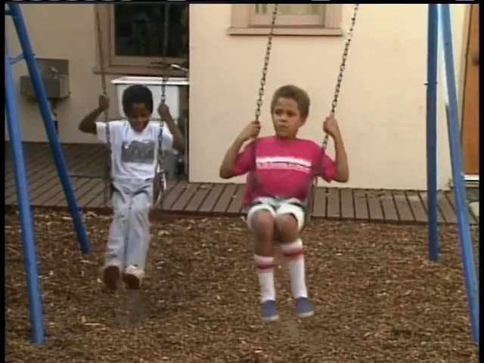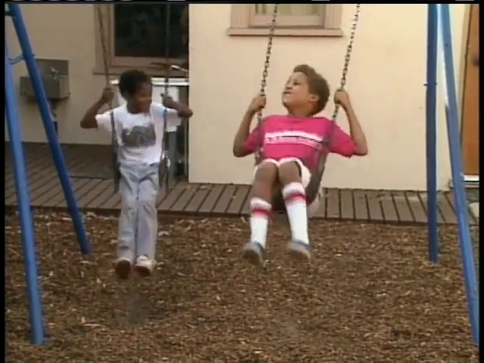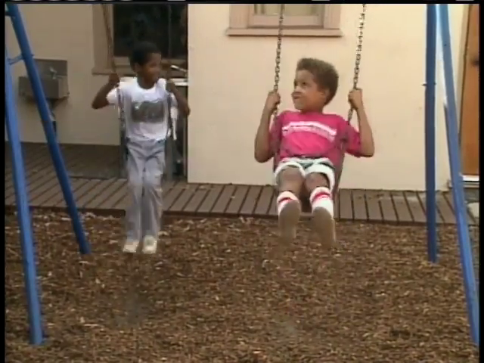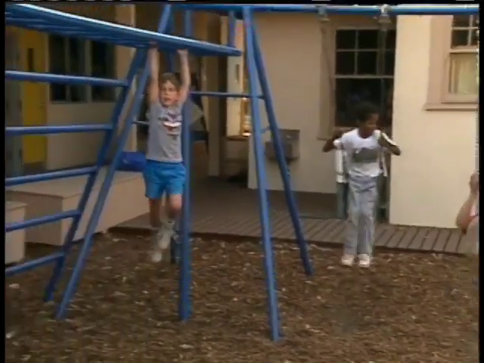Goalie, forward, and halfback. What's the name of your team?